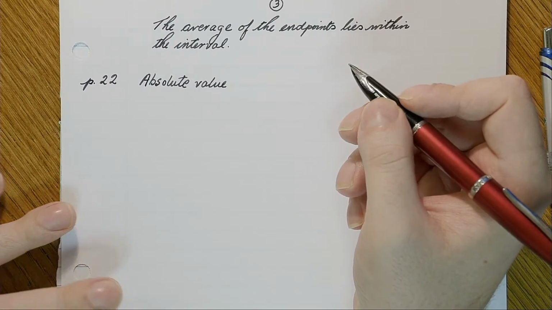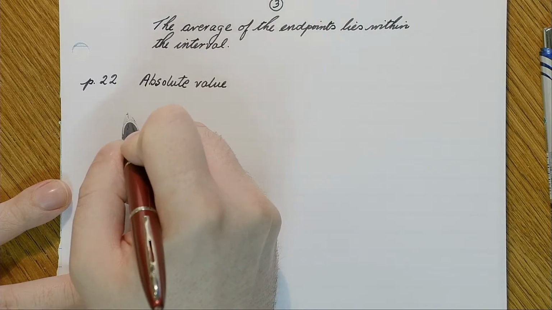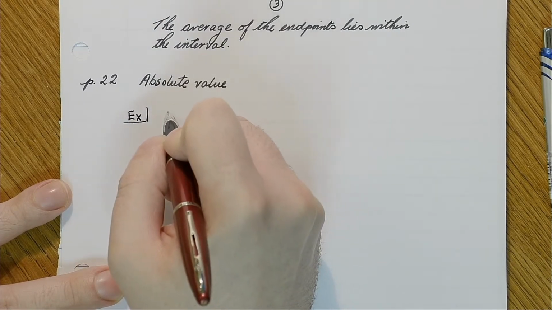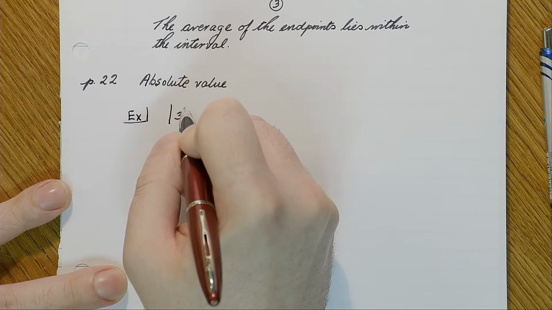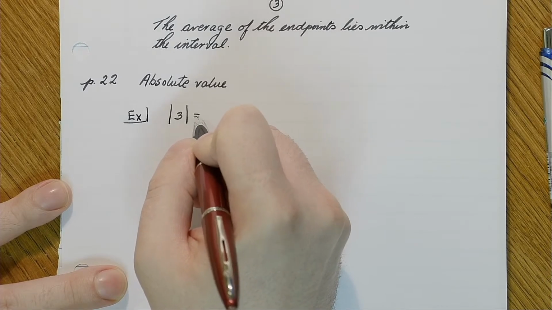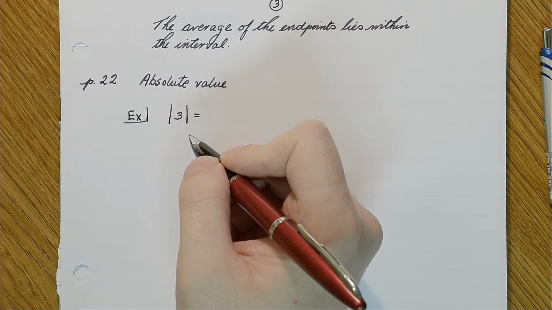So what I mean is that we use these absolute bars. Here's an example. I write 3, and then I put these long bars beside it, in front and at the end. And basically, it throws away the negative sign.